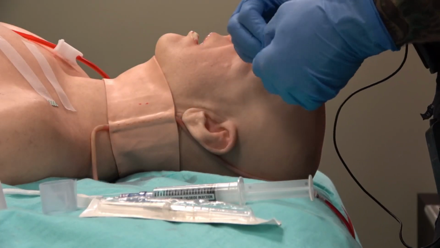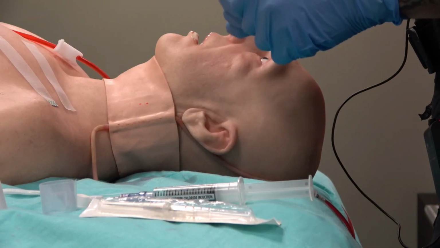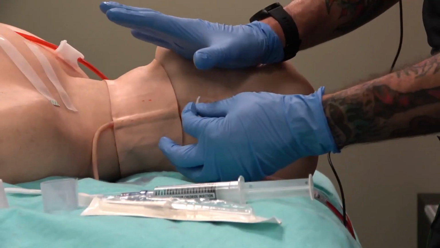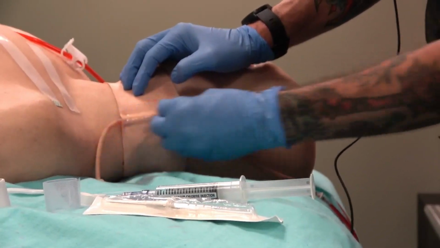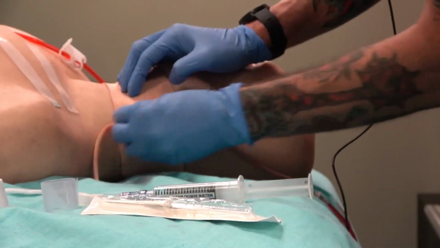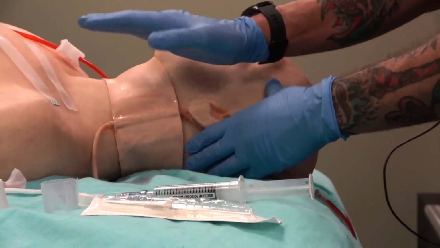I'm going to tear this open. There you go. All right, I'm going to turn the patient's head to the side here, and I'm going to wipe the area clean. Okay. Let me open this trainer up so I can actually use it.